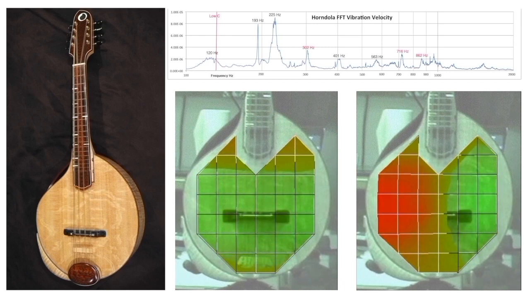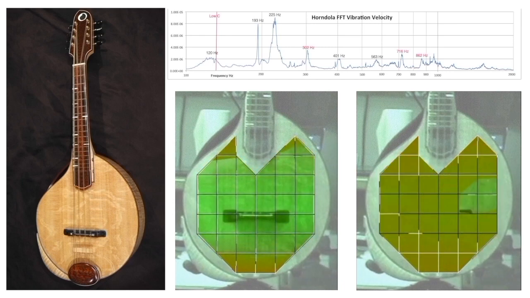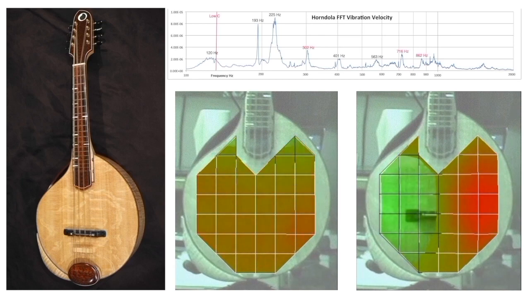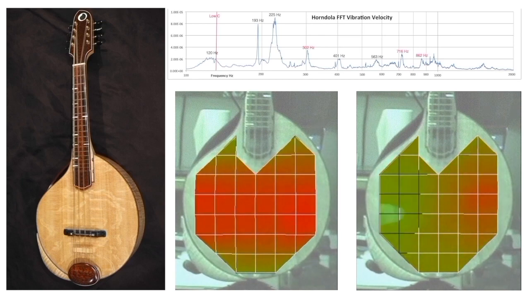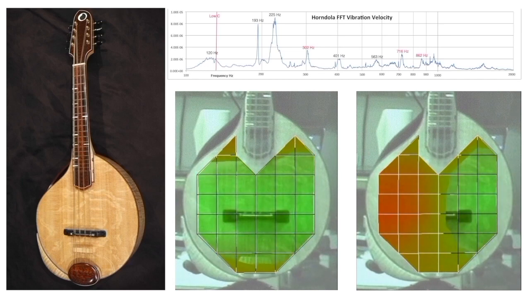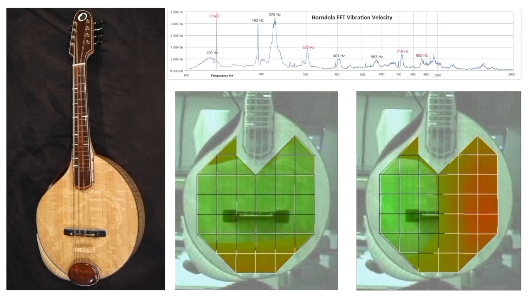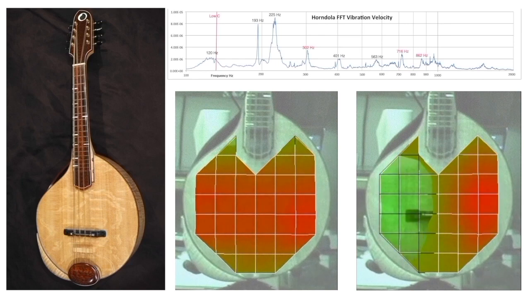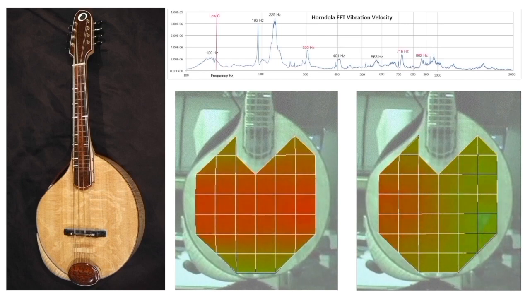The second mode is an example of a mode that would not radiate sound as efficiently. When the left side is moving out, the right side is moving in, and vice versa. There would be some degree of recirculation or cancellation of the sound energy coming out. And this is the mode at 302 Hertz.